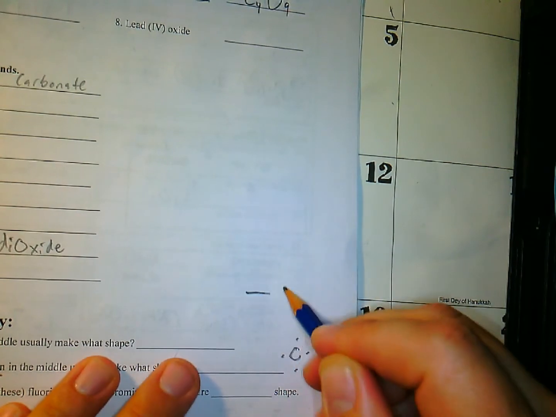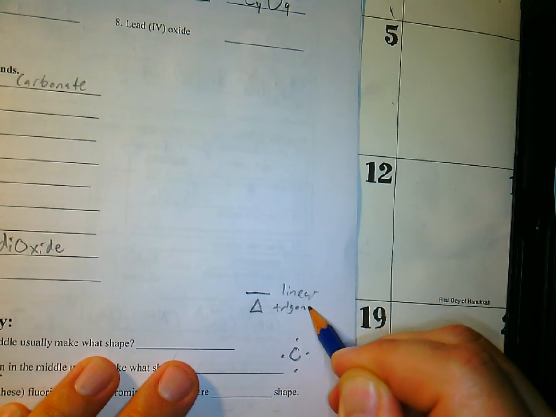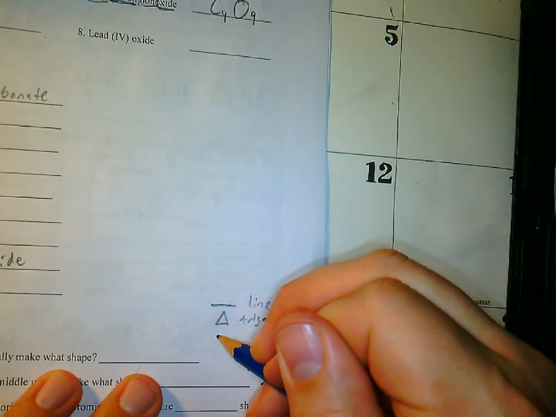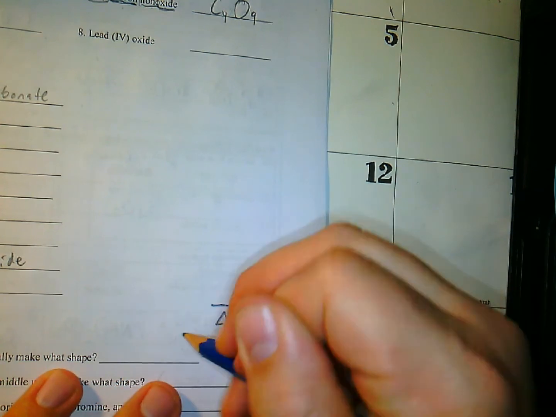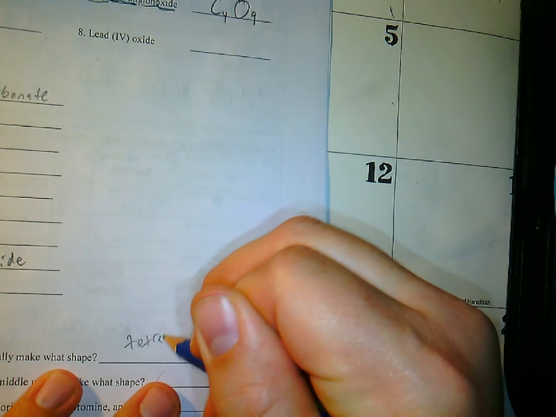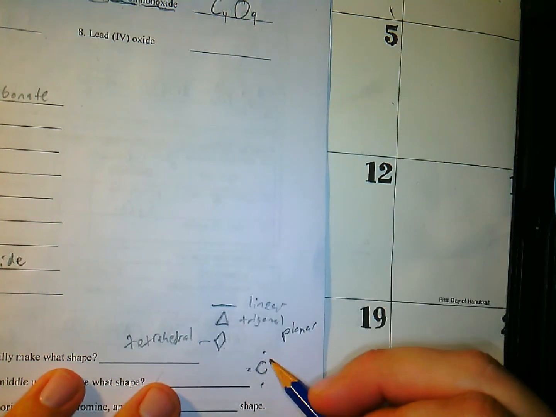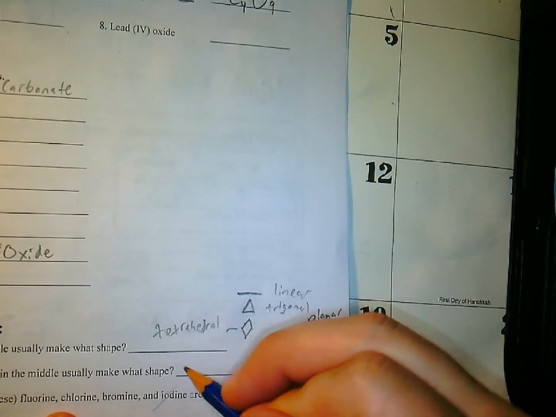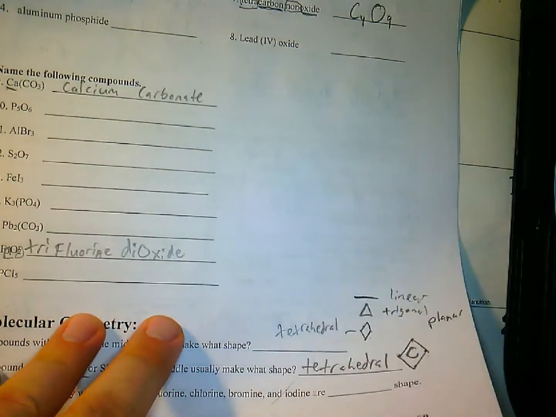There's linear, there's trigonal planar, and then there's basically tetrahedral. And if you connect the dots, you would get the tetrahedral shape. Okay? And so this would be a tetrahedral. I'll let you work on the other 2 on your own, and we'll go to page 7.